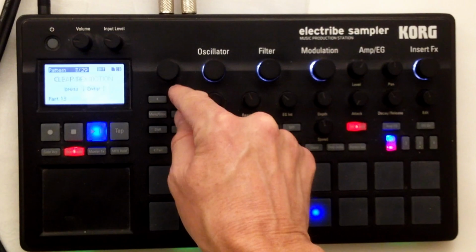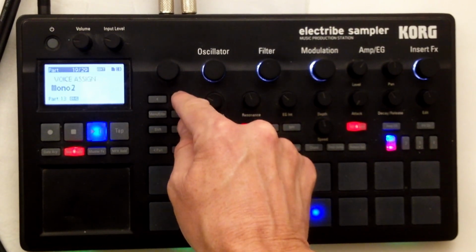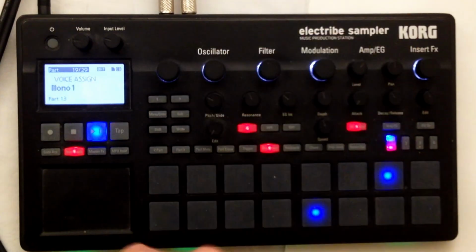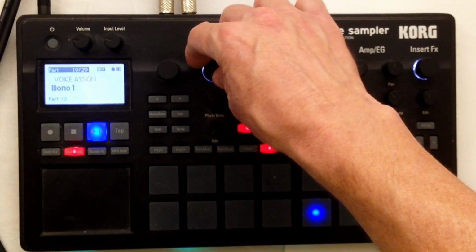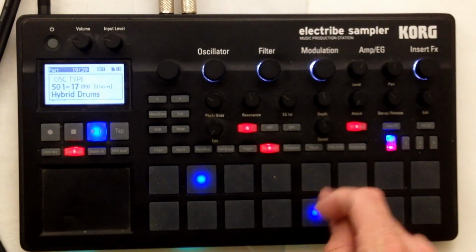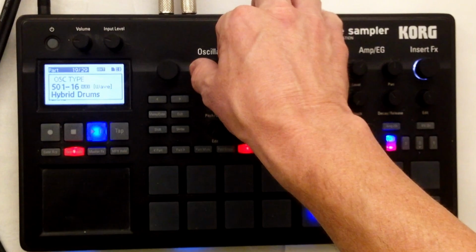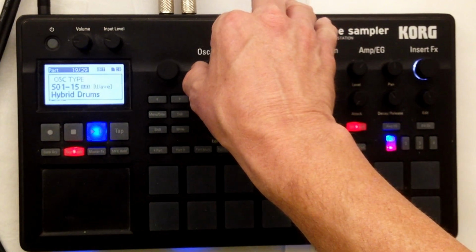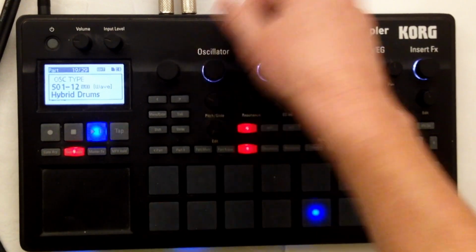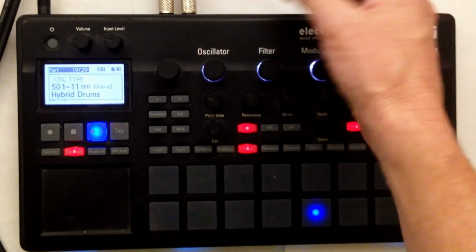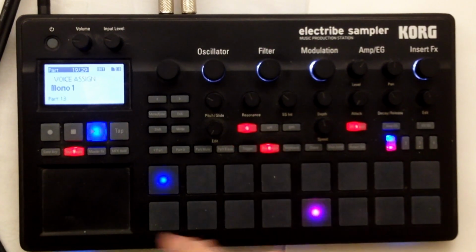Let's make that mono. Hybrid drums, and let's scroll through this and listen. Whoops, trigger. Finding this. Pretty good. So go to the sequencer.